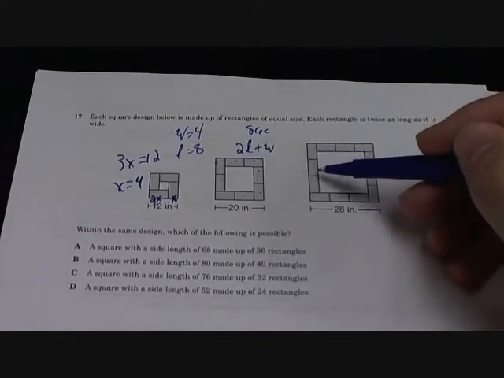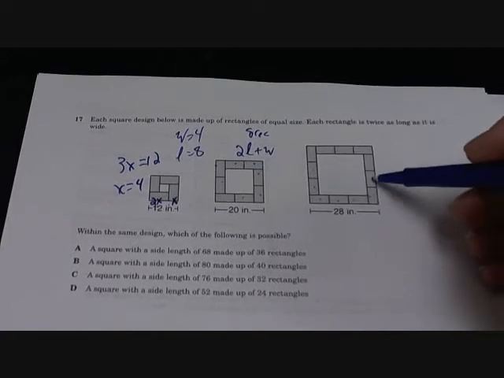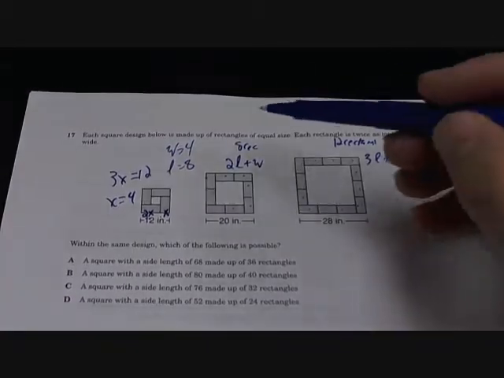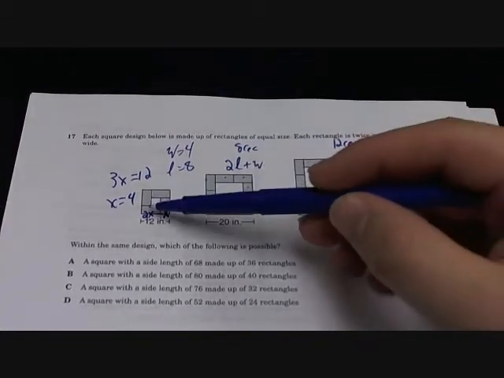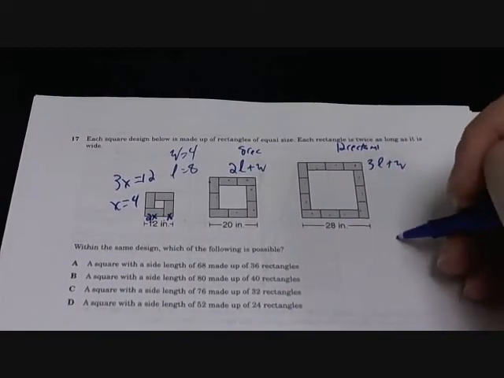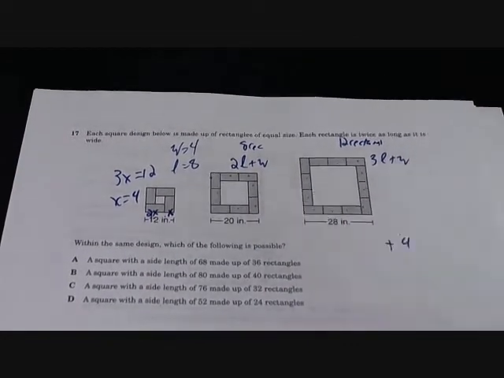And there's 1, 2, 3, 4, 5, 6, 7, 8, 9, 10, 11, 12. 12 rectangles right here, and 3 lengths and 1 width. So you see there's 3 lengths and a width, 2 and a width, 1 length, 1 width. So there's always going to be one width. So there's always going to be plus 1 width.